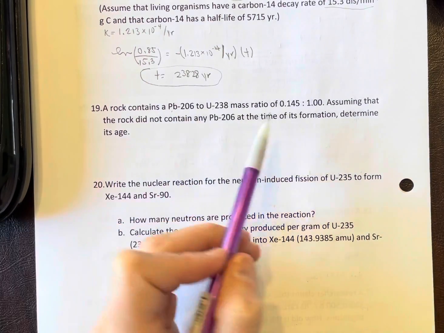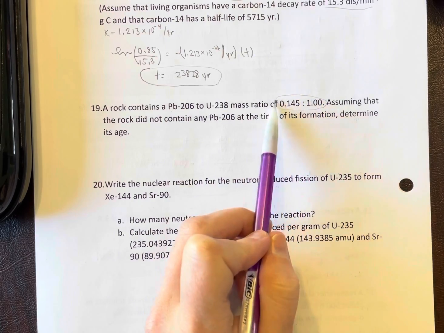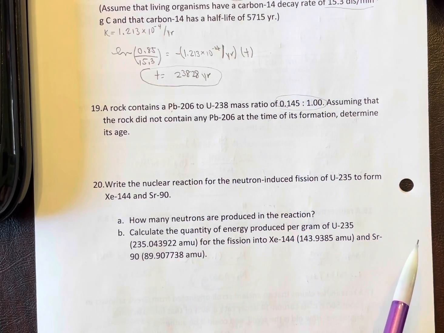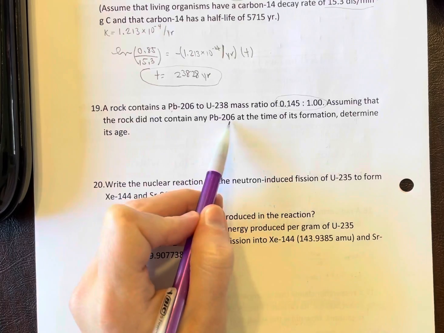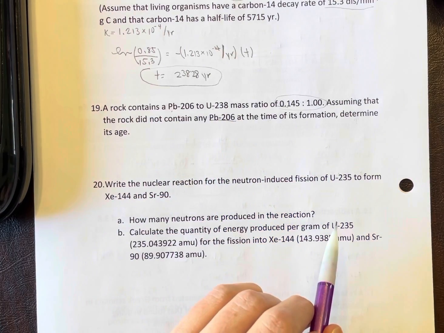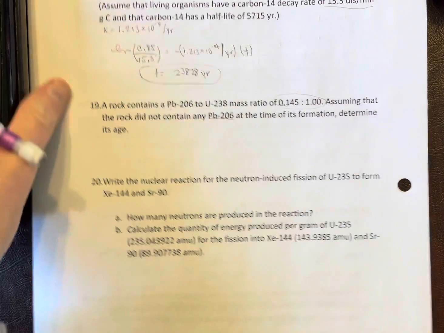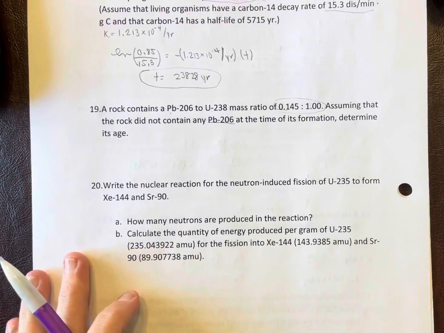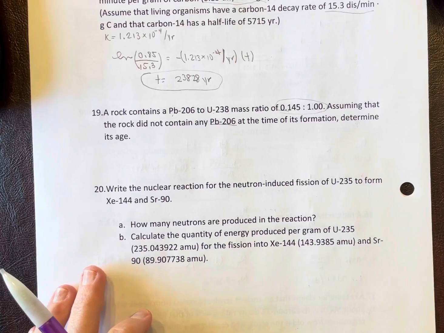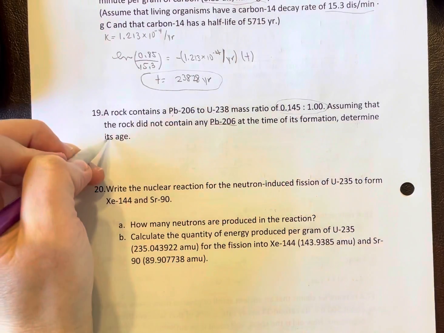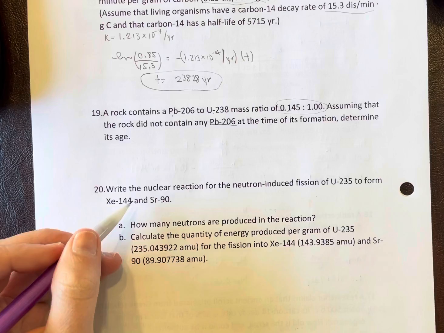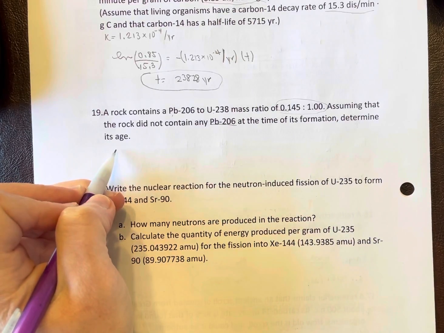So here's its mass ratio. And it didn't have any of this at the time of its formation. So the first thing we need to do is figure out what K is.